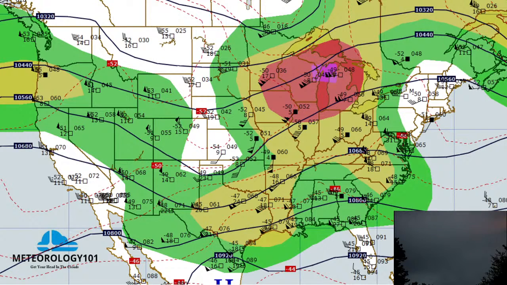All right, that's pretty much it. 200 millibars. I'll download these charts. I'll save them and upload them to Meteorology101.com. I'll put a link in the description to the charts, and then you can follow that whenever you want.